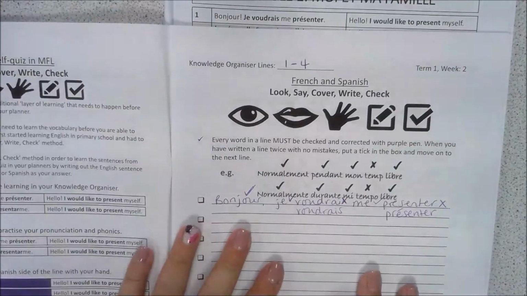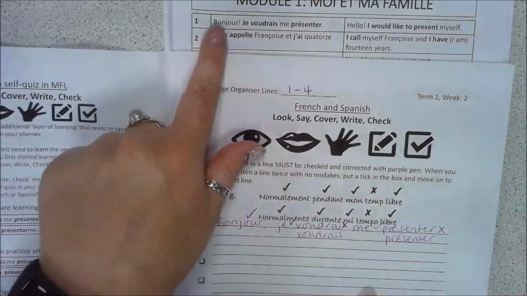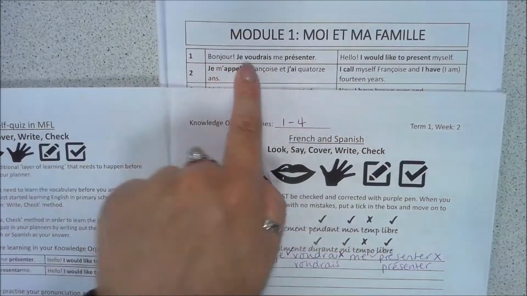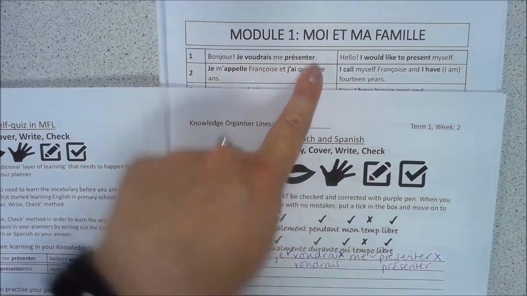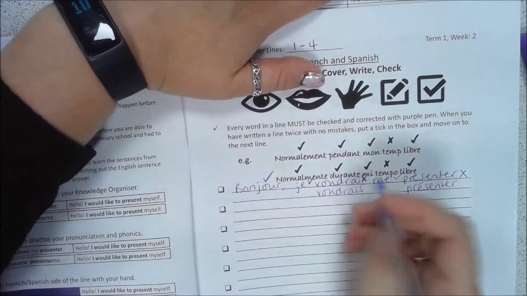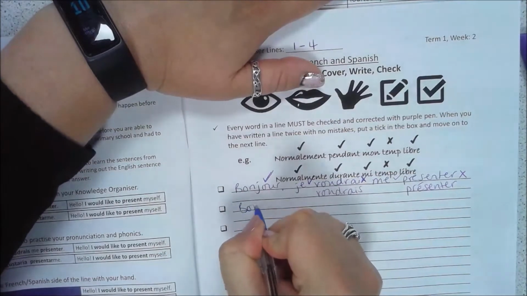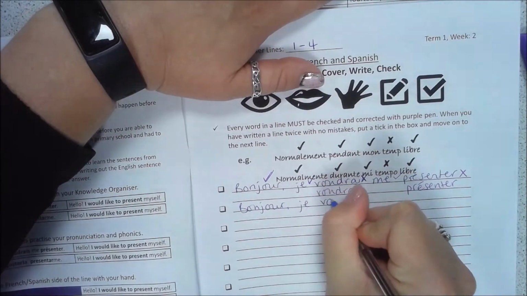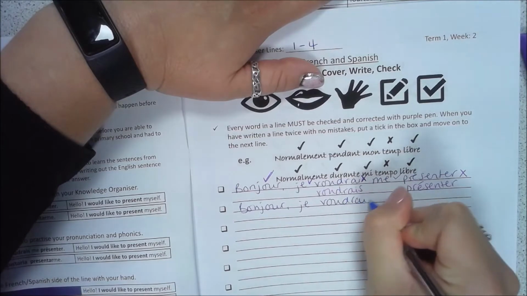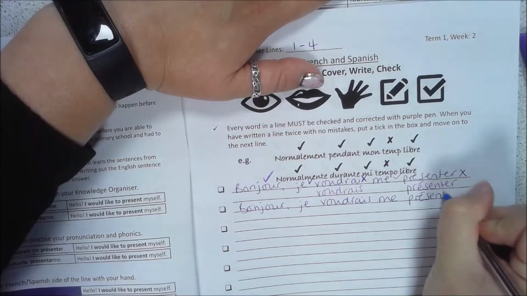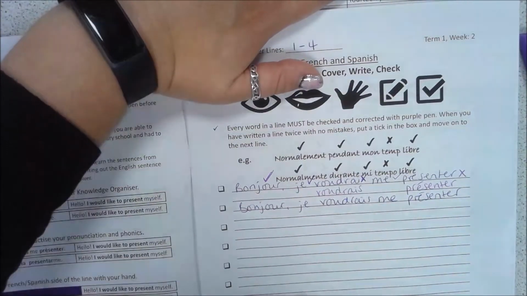Okay, then I'm going to do exactly the same thing again. So I'm going to look, say, bonjour, je voudrais me présenter. Cover, write, and check.